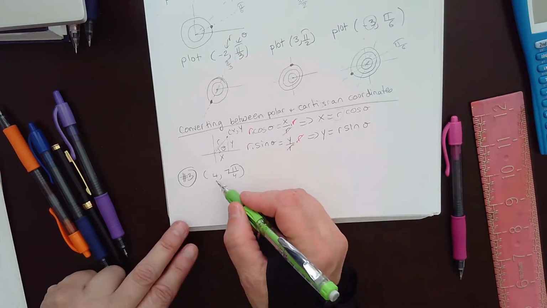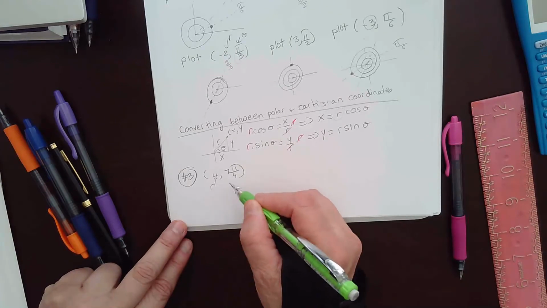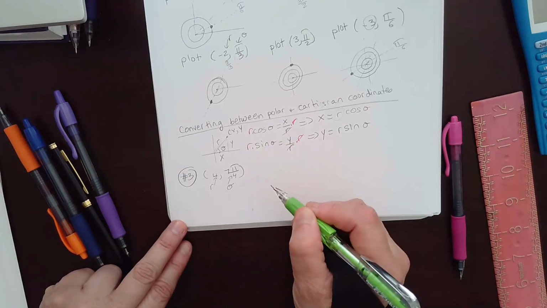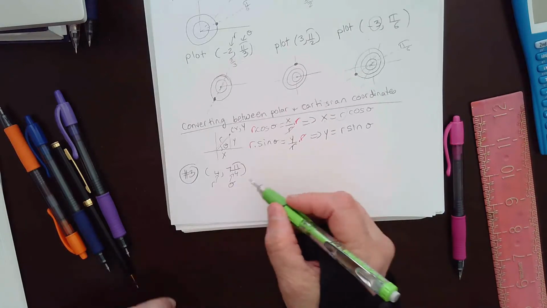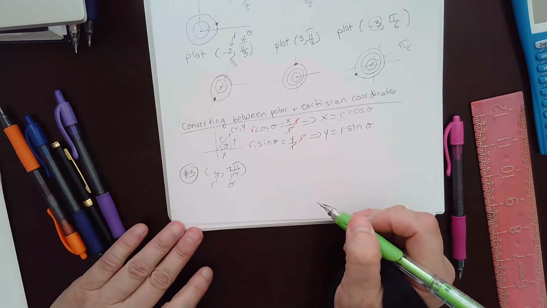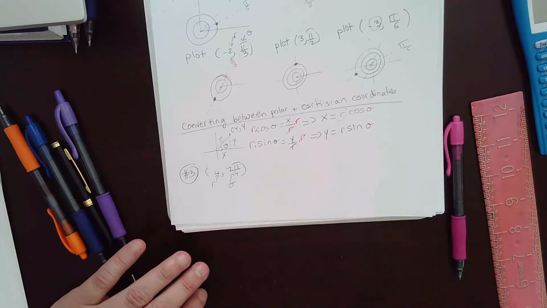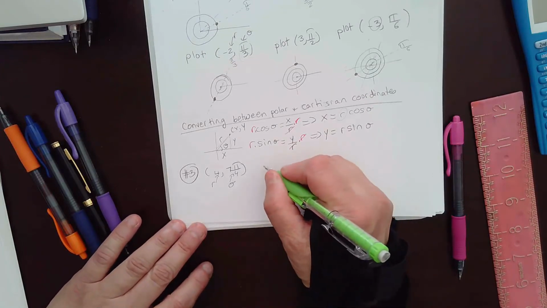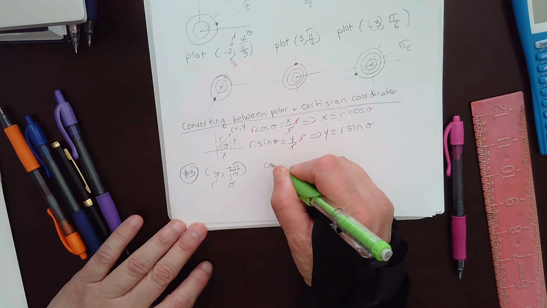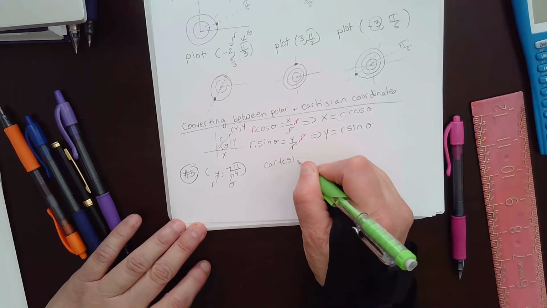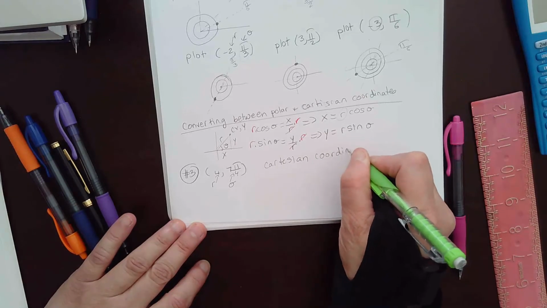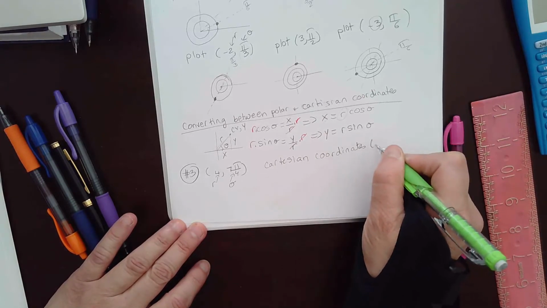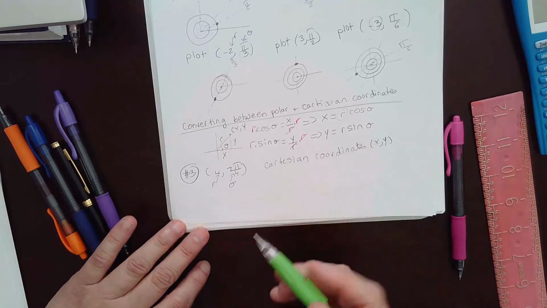Well, we know this is r and this is theta. Remember, in polar, r, theta is your point. So now we can easily find the Cartesian coordinates. The Cartesian coordinates are x and y. So we need to find x and y.